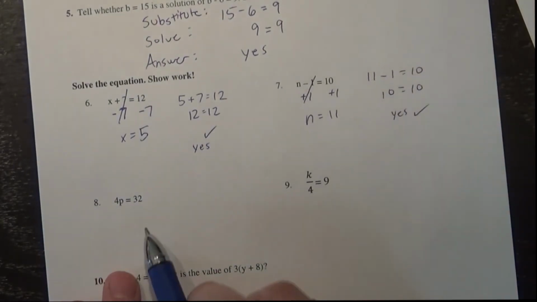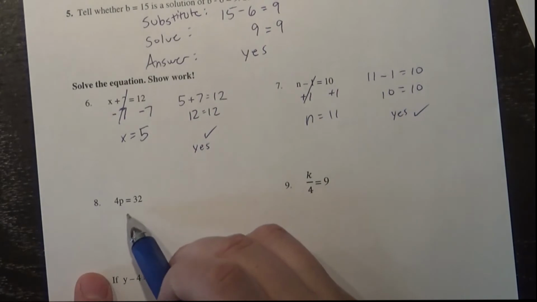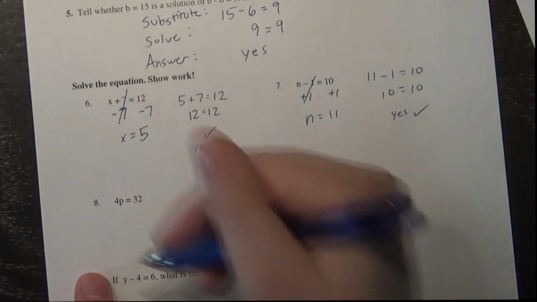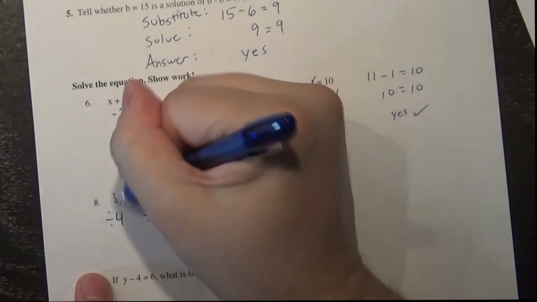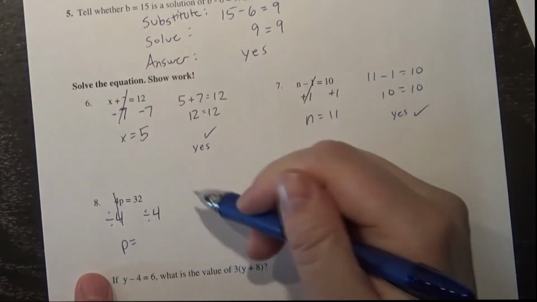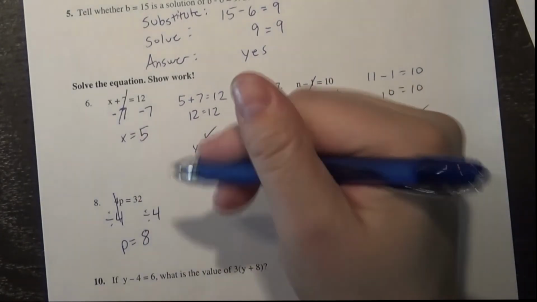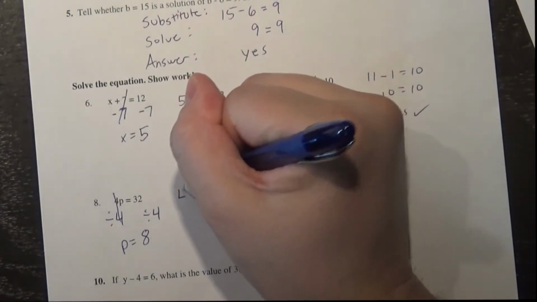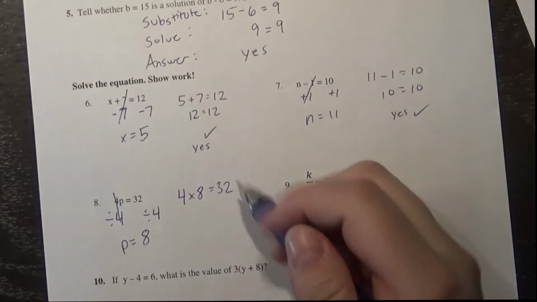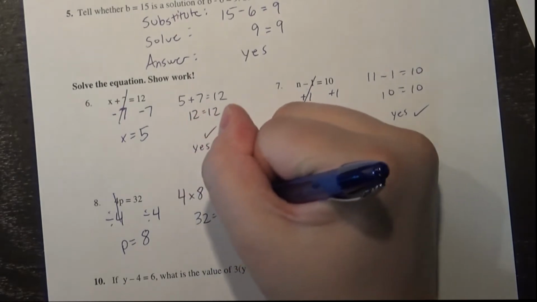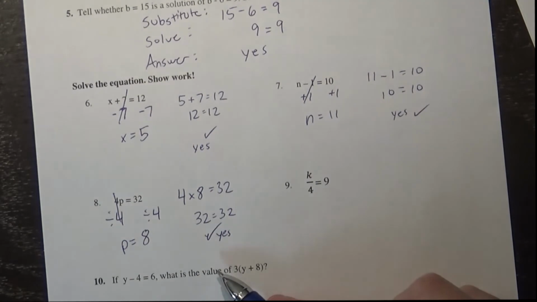Look at number 8. It says 4 times p equals 32. So the thing keeping that p from being alone is 4 times. So I'm going to divide by 4 on both sides. So that's canceling out the 4's. I'm just left with p. And then 32 divided by 4 is going to equal 8. I can plug in that 8 for the p. So 4 times 8 equals 32. Let me just double check that. 32 equals 32. That's a big yes. So I'm guaranteeing number 8 is correct.